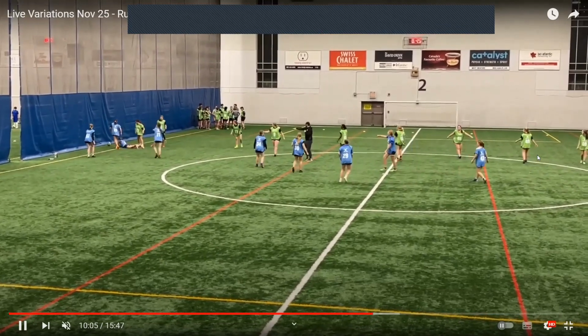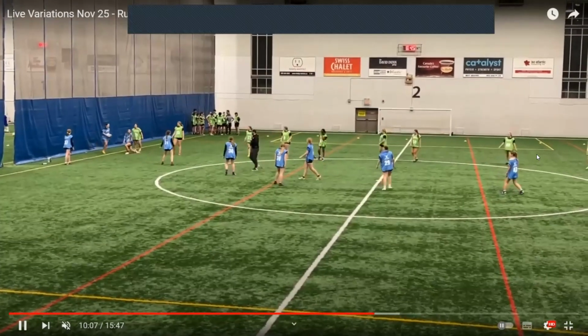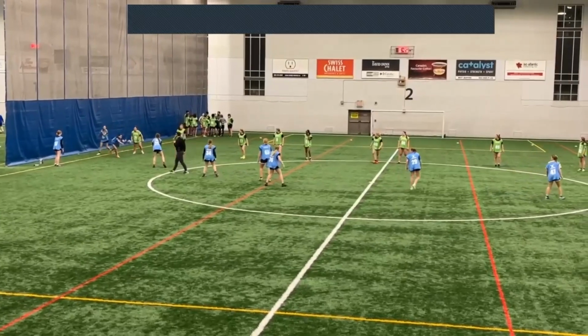So it's just about squaring up on that second defender to leave the space open for your other two supporting players.